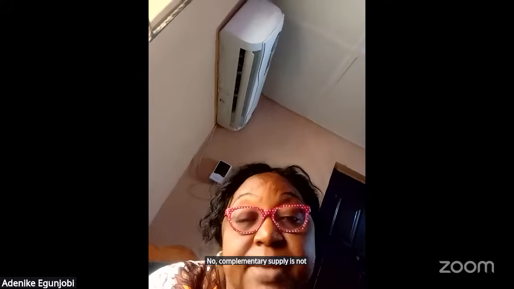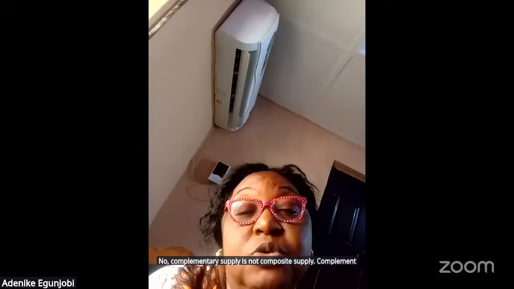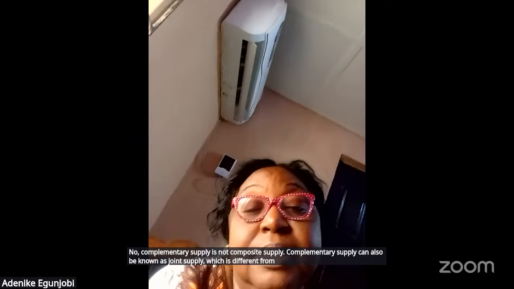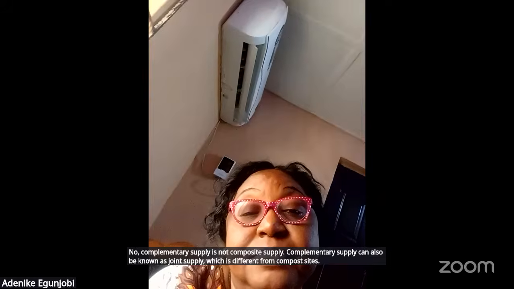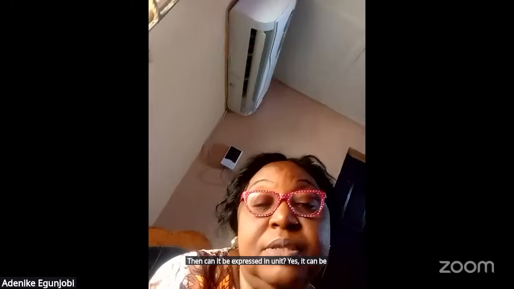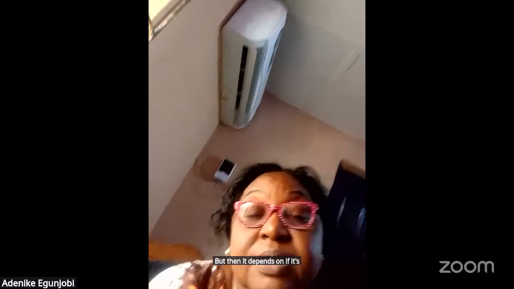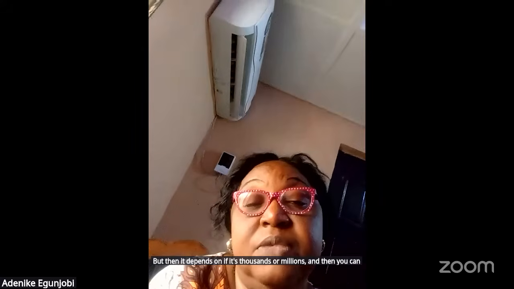No, complementary supply is not composite supply. Complementary supply can also be known as joint supply, which is different from composite supply. Then can it be expressed in units? Yes, it can be expressed in units. But it depends on if it's thousand or millions, and then you can go on like that.